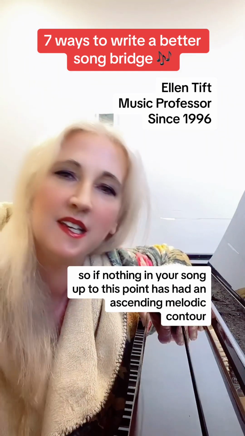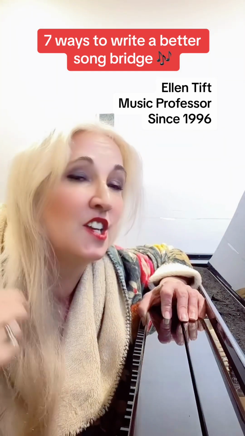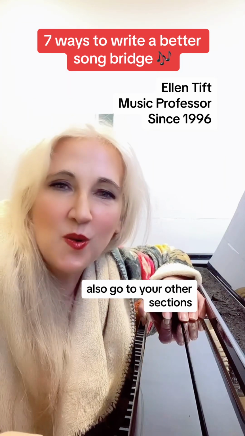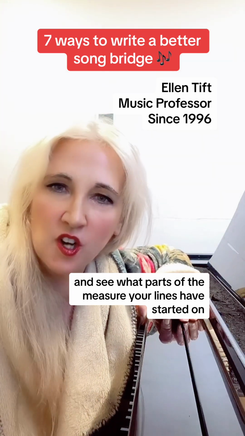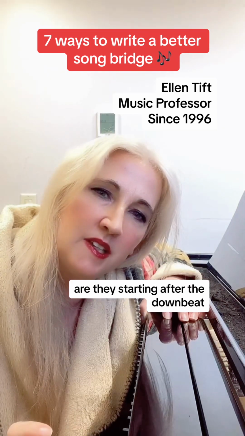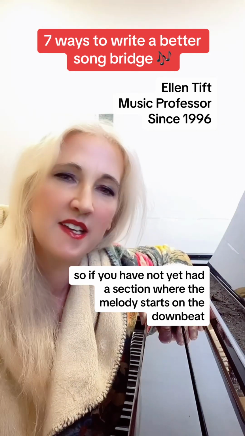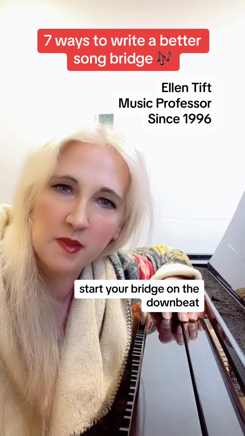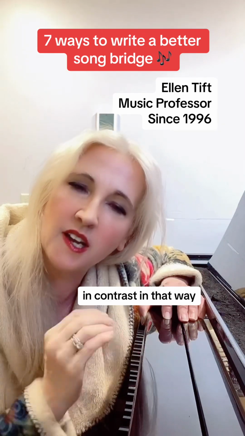So if nothing in your song up to this point has had an ascending melodic contour, you can make your bridge ascending, and that would create better contrast. Also, go to your other sections and see what parts of the measure your lines have started on. Are they starting on a pickup? Are they starting on the downbeat? Are they starting after the downbeat? Whatever you've already been doing, do something different. So if you have not yet had a section where the melody starts on the downbeat, start your bridge on the downbeat. But just pay attention to the rhythmic placement of your phrases and where they begin in the measure and contrast in that way.